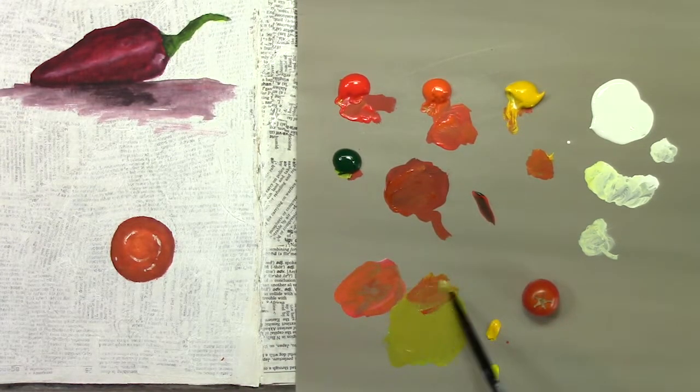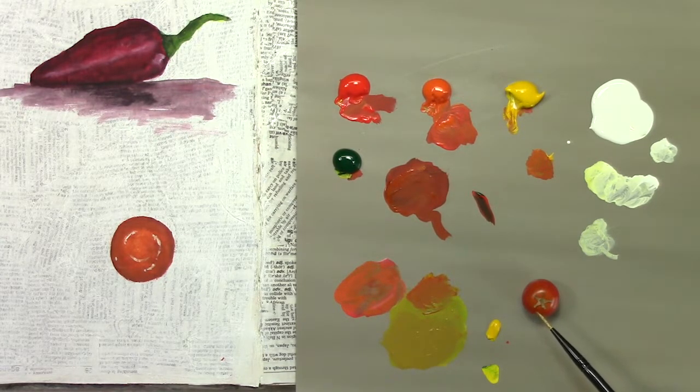So I'm just going to, ooh, that's too much. All right, I think we got it right there. So it's just a balance. Still a little bit more on the green side. I'm going to take a little bit of water.